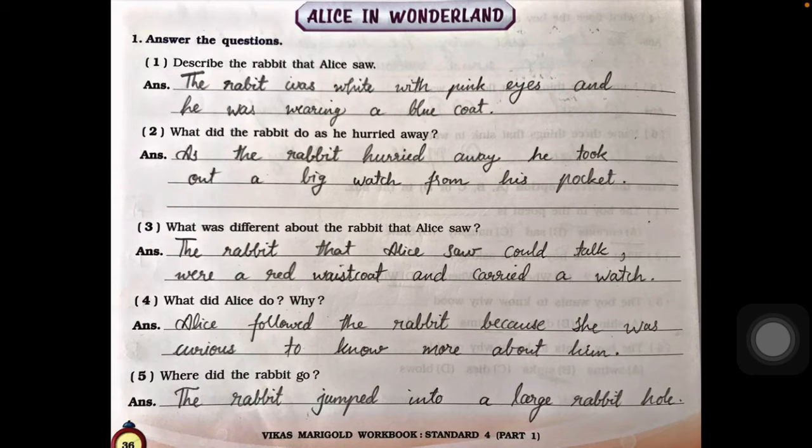Here the first question is: describe the rabbit that Alice saw. Okay, so here we can describe the rabbit which was seen by Alice. The rabbit was white with pink eyes and he was wearing a blue coat. We all know that this rabbit was really different from other rabbits, with pink eyes, and also he was wearing a blue coat. Okay, that is a waistcoat.